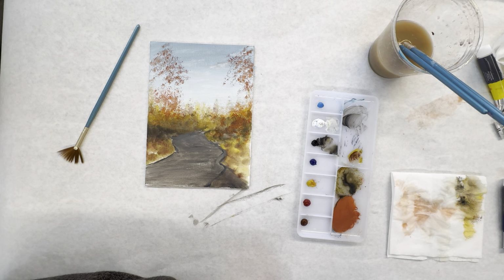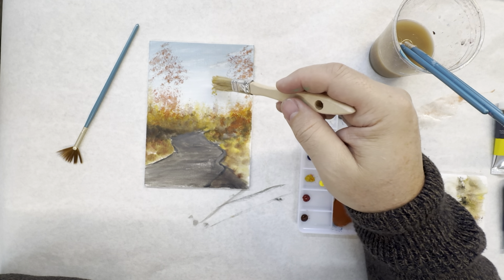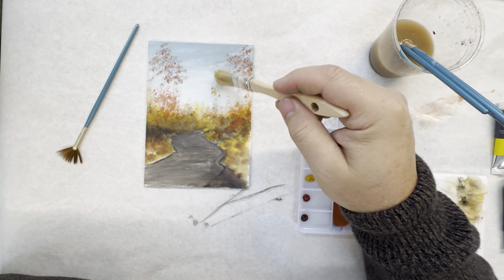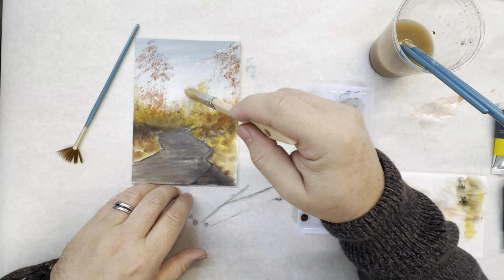Okay. All right. So I'm adding some medium yellow, some yellow ochre. This is the medium yellow to kind of lighten up. In fact, I'm going to want to get some more medium yellow in this. I want it to be lighter than that. It's a little bit better.